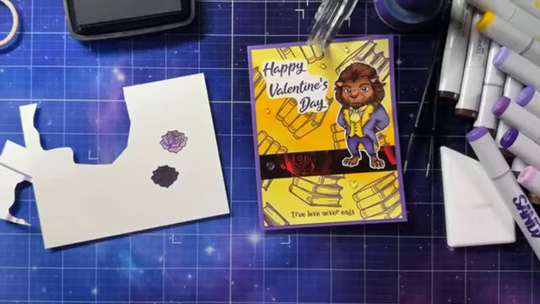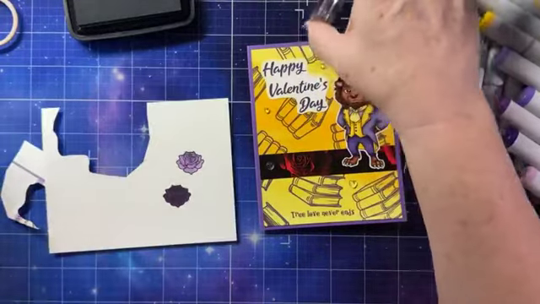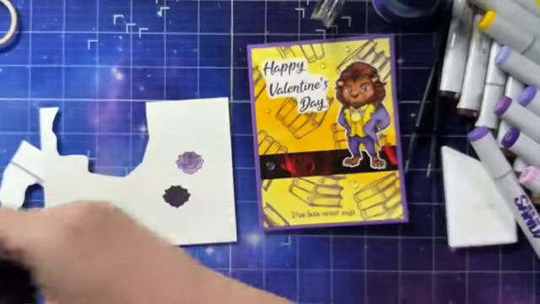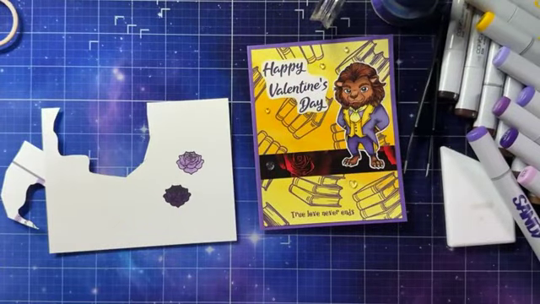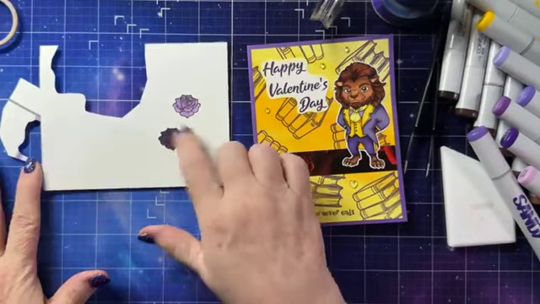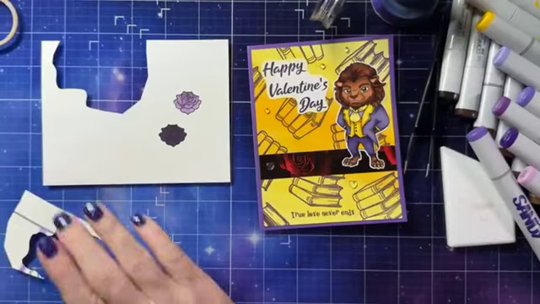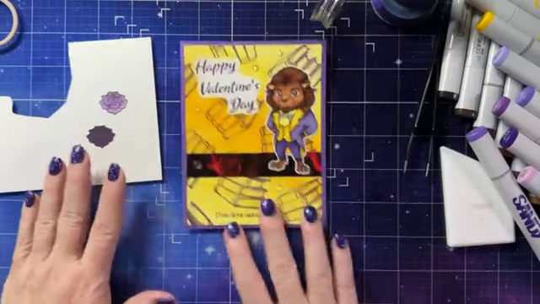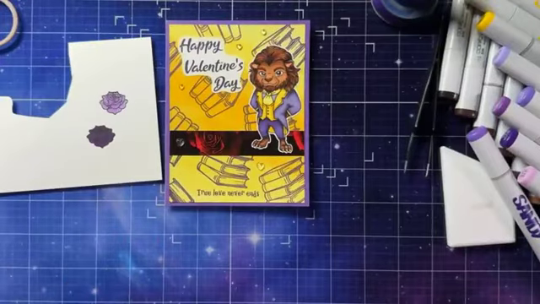So don't forget about those items when you're using your stamp sets, because those extra elements are in there for those reasons, for you to be able to do extra stuff. But I like this a lot, so I hope you guys will use it. But I wanted to make sure you saw it and knew how to use it.